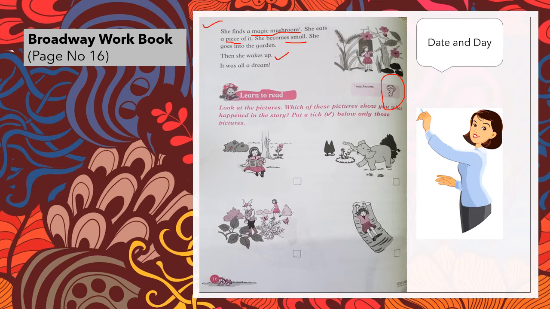So what she does, she eats the magical mushroom that was over there, and when she eats the magical mushroom, all of a sudden she becomes very tiny so that she can pass through that door. And when she passes through that door, what happens? She goes to a magical garden and very beautiful it was. And when she reaches there, all of a sudden she wakes up and it was all a dream.